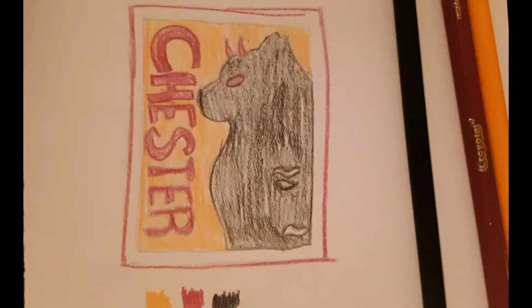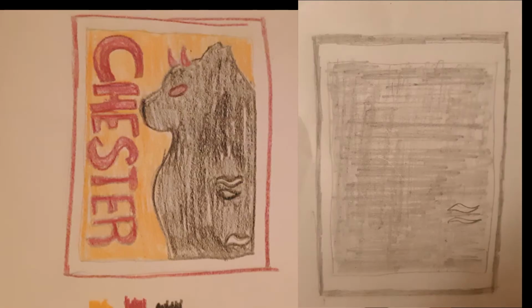Once again, let's look at my design. The first color we're going to lay down is going to be orange, so we're first going to need to block in the places that we want to keep white. Here's a sketch of what my mylar should look like during my first run.